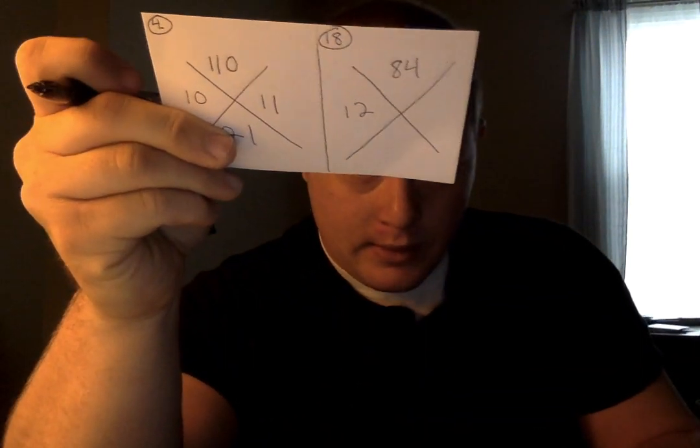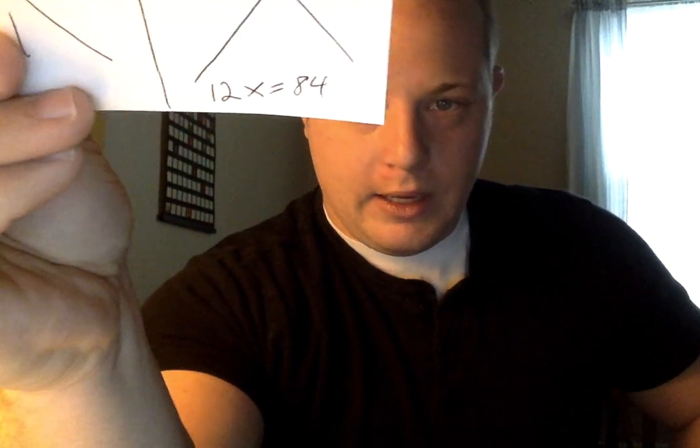Number 18, we've got the product of 12 and something equals 84. That means 12 times something equals 84. In other words, 12x equals 84. If 12x equals 84, then we can just divide both sides by 12 and we'll have x, which is the other side. So what is 84 divided by 12? We get 7.